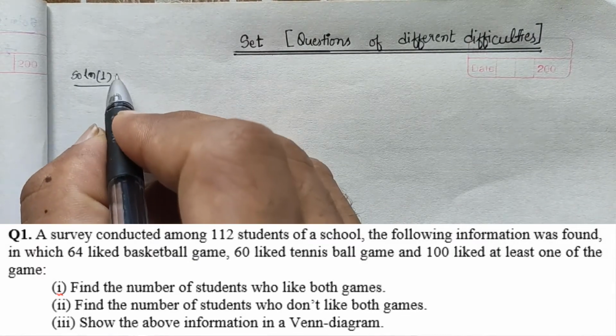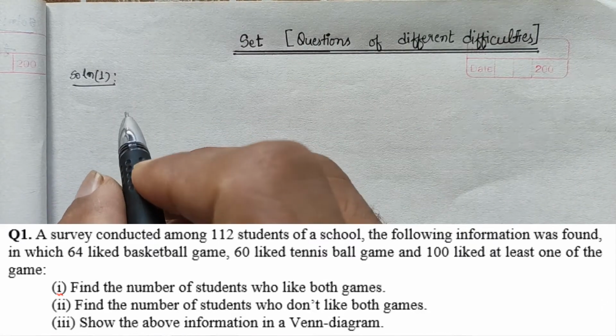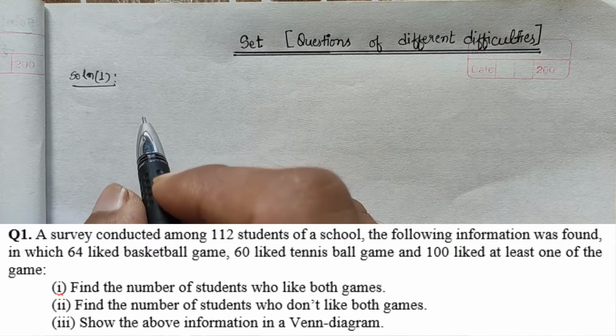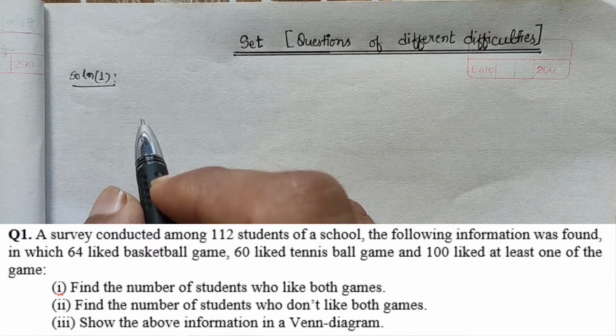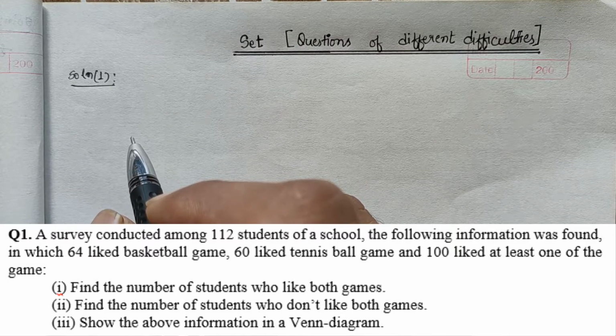As question number 1 says, before writing here you have to understand the question properly. So I will explain the question. A survey is conducted among 112 students in a school, and 64 like basketball, 60 like the tennis ball game, and 100 liked at least one of the games.